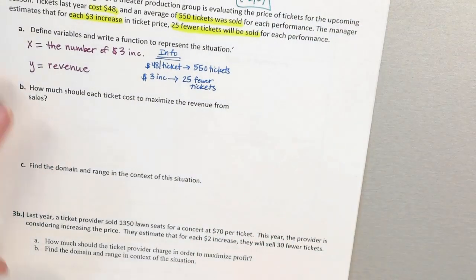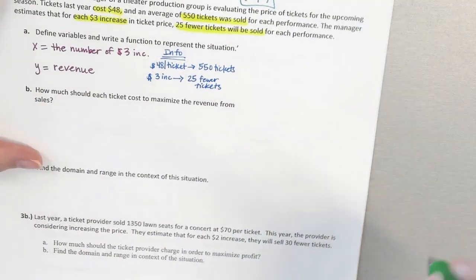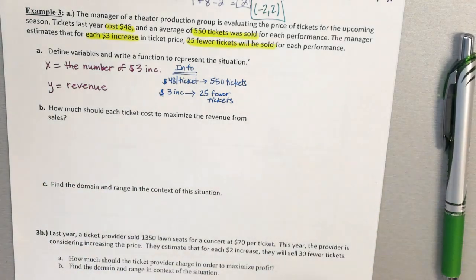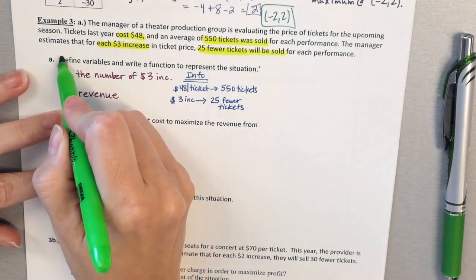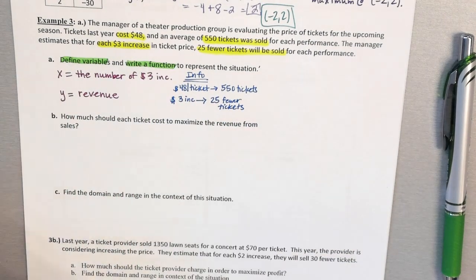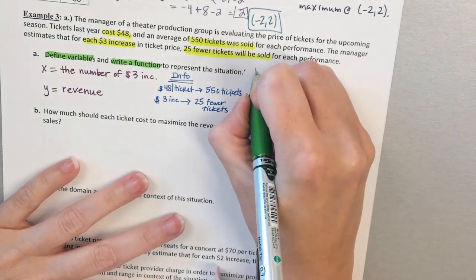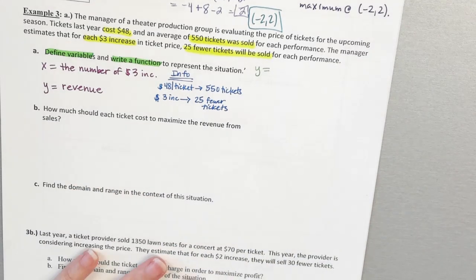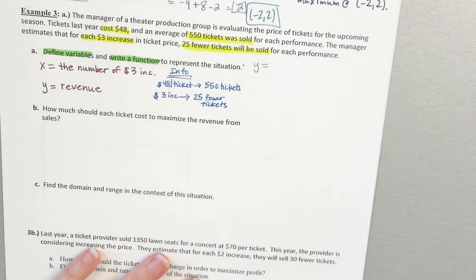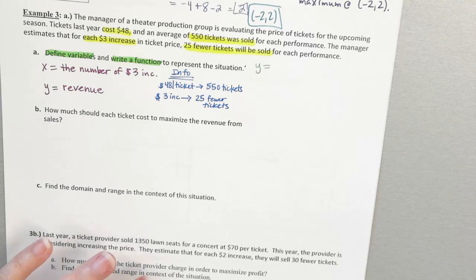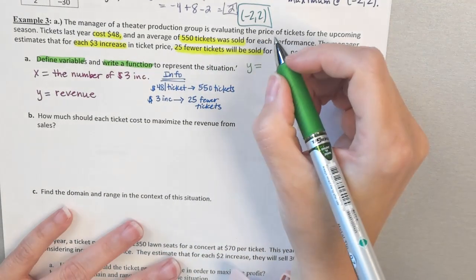All right, so we defined the variables like they asked us to. Now we are going to write a function. So it says define variables and write a function to represent the situation. When we're writing a function, I'm going to give you an equation with words that you can use for different situations. So this is about the price of tickets.